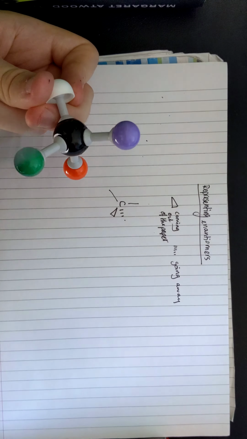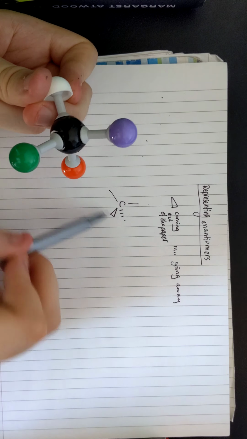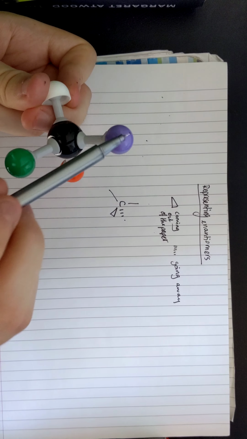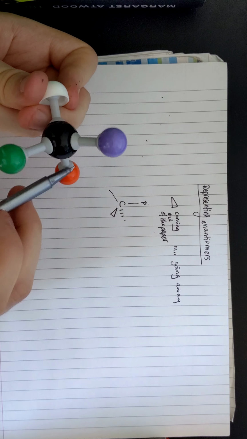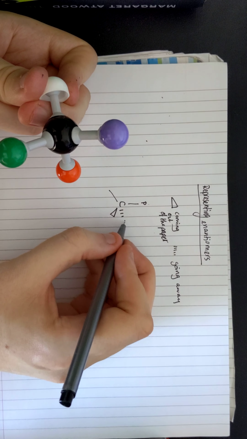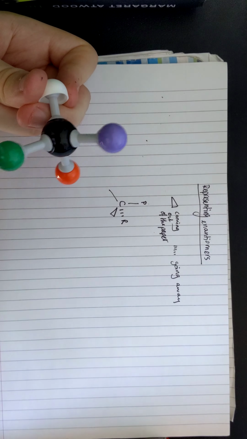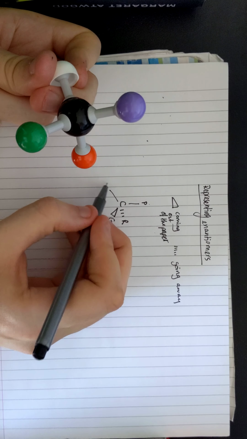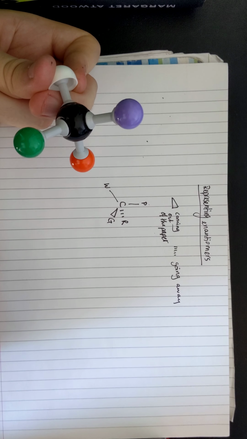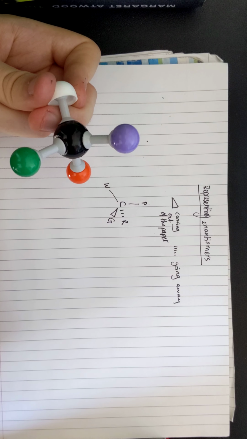So I'm then going to match the groups onto this shape here. So this one, the purple one, I'll put a P. We'll say this one is red, put an R. Green, and then W for white. So that is representing our first molecule.